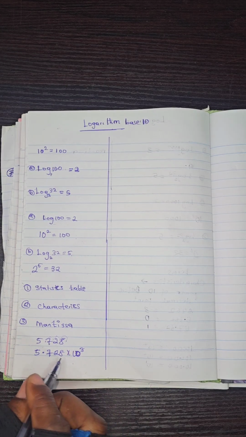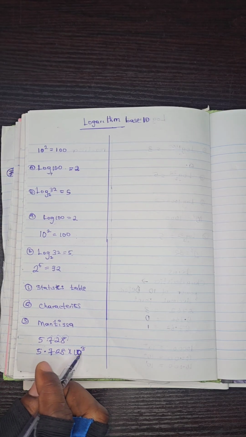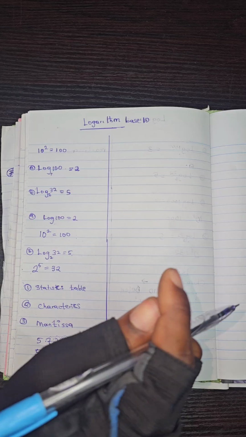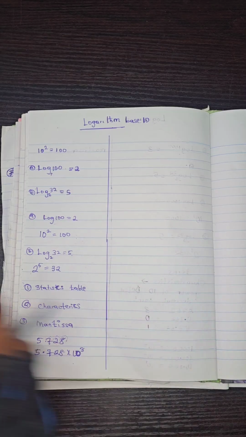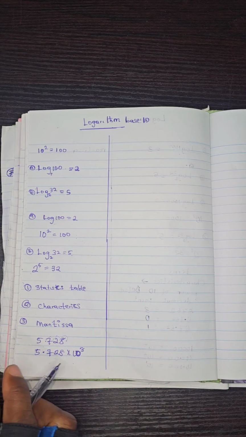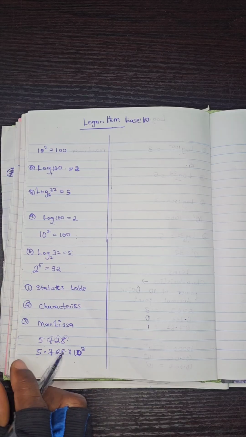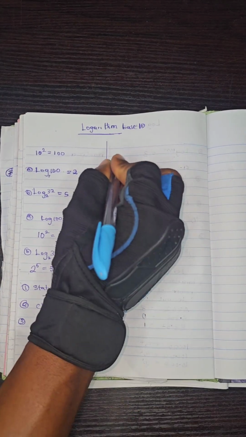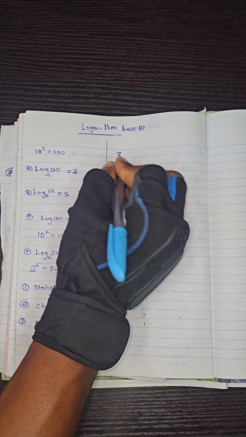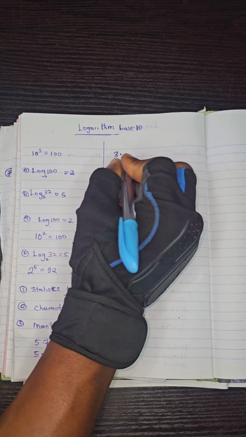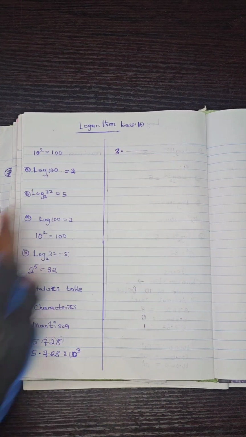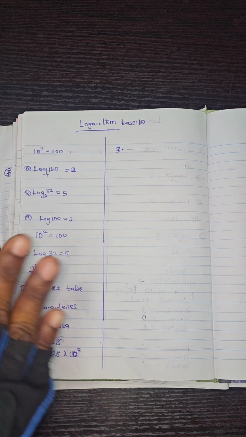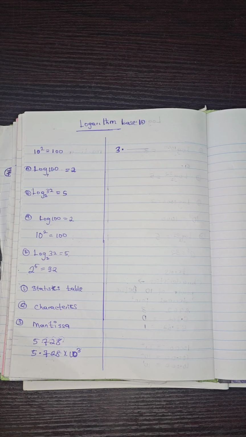Then the mantissa is that when you are solving for the logarithm of a number, once you have gotten the characteristics, you will now use your formula table or four-figure table, whatever you call it, and solve this same number. Whatever you get, let's put it this way: the characteristics will be here, dot. The mantissa will be the next four figures you will get. I know some of these things will not be clear, but once we start solving, you will understand, because I will use examples to explain it better.